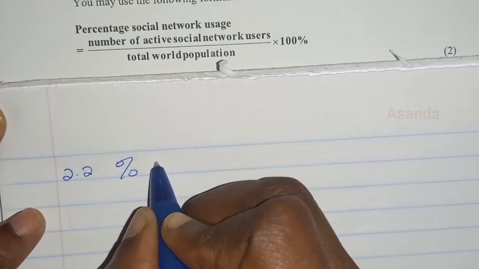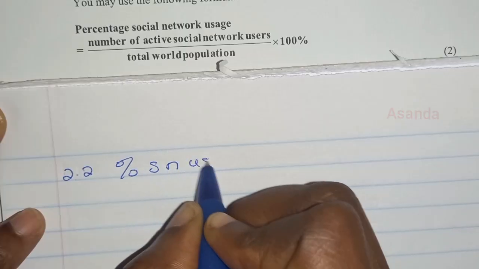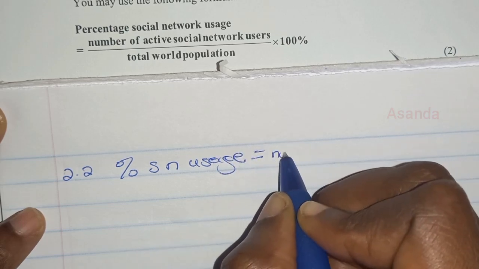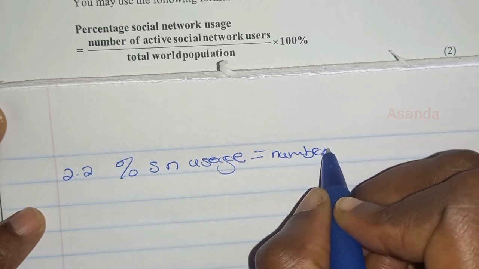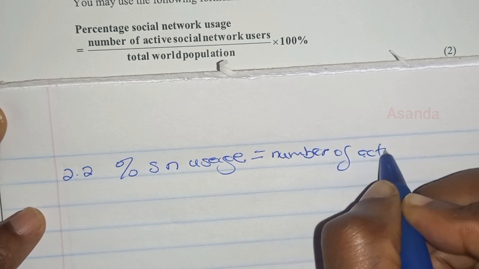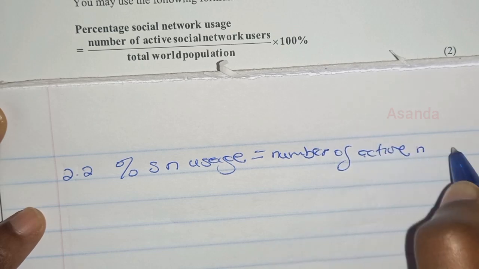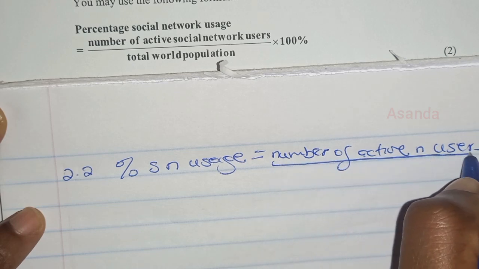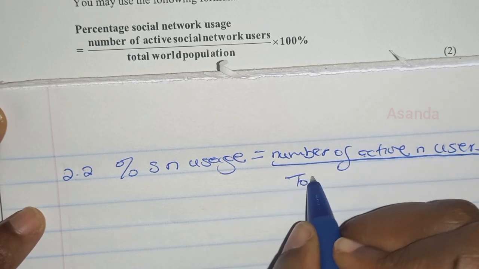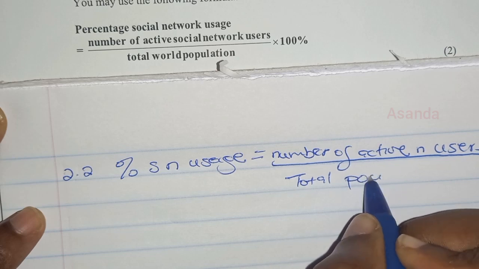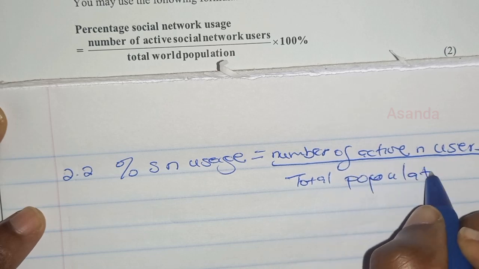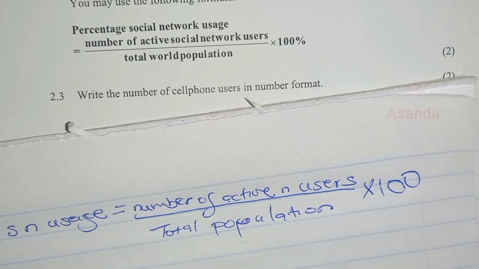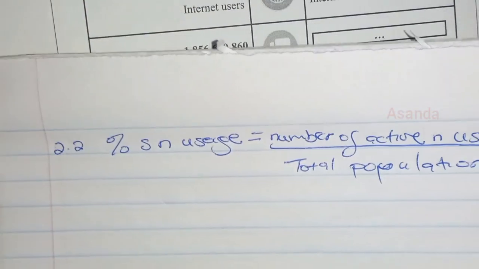Divided by total population. Then they said that must be multiplied by 100 and we get the percentage. So now let's get the numbers.